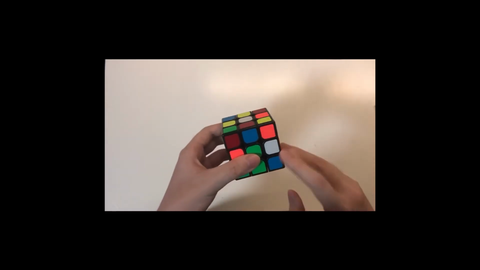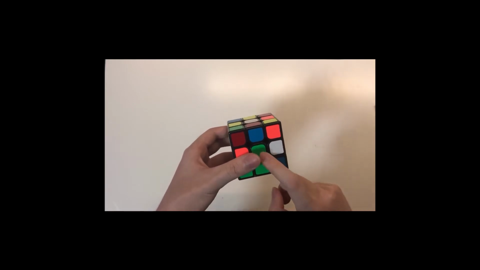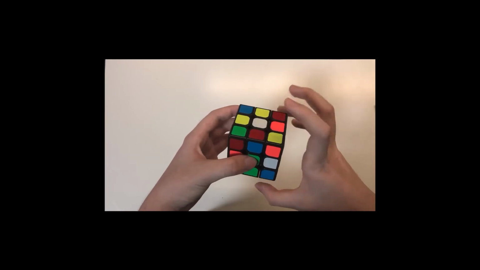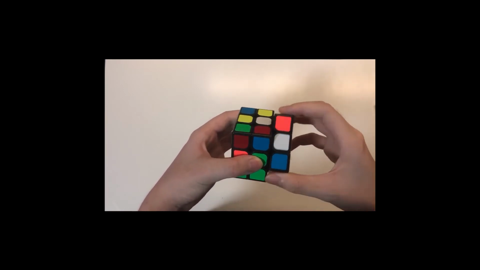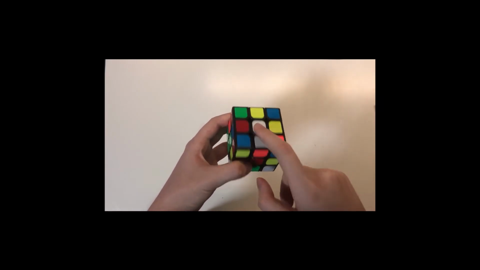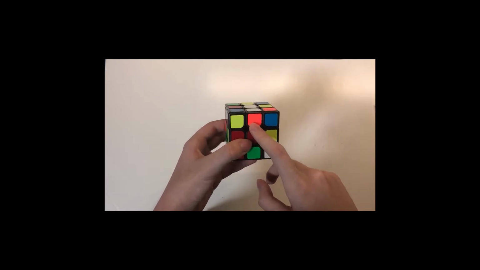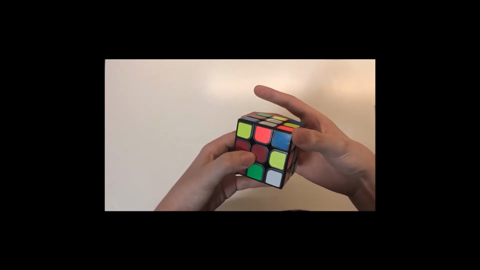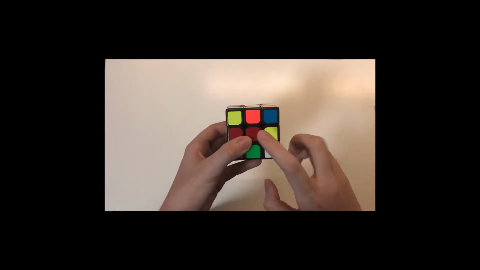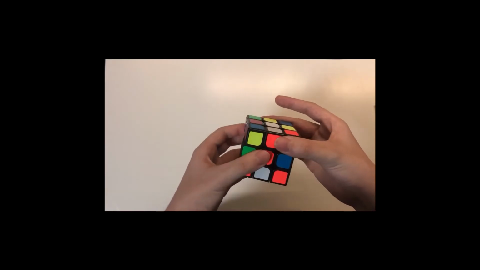Then we'll notice that this one is near the green center. And for it to be back to the white center, all we need to do is pull it back up. Now, the white is linked, however, not the orange. So we're going to move the top layer and match the orange center here.